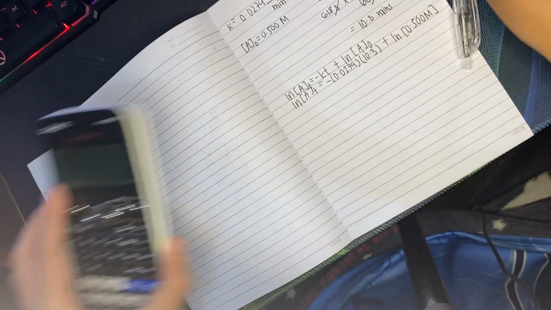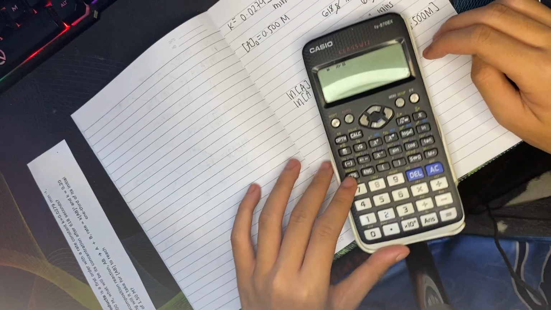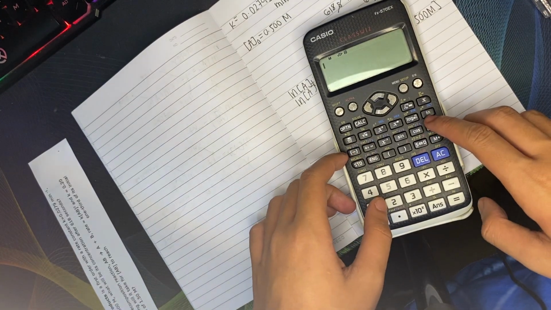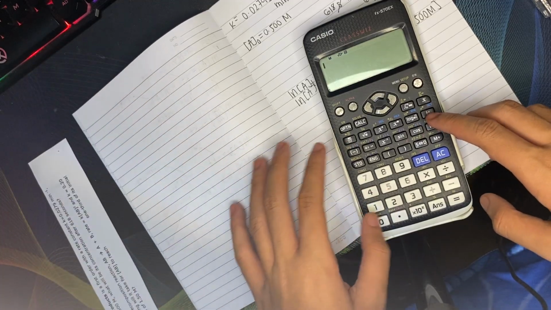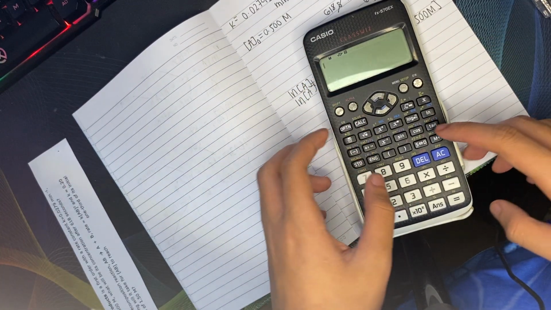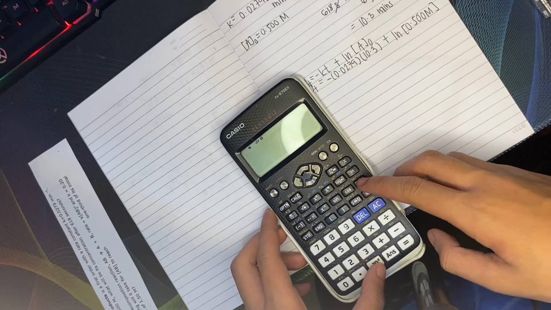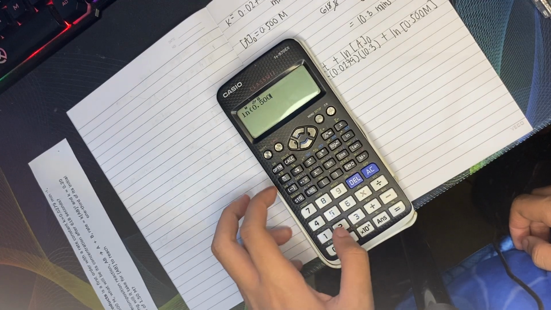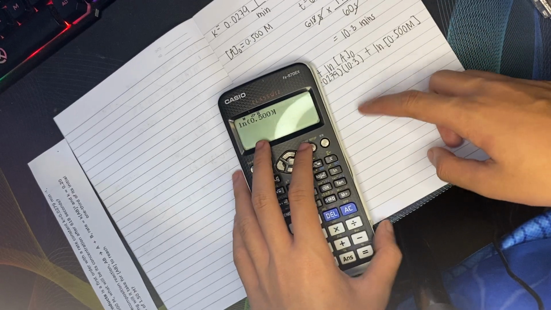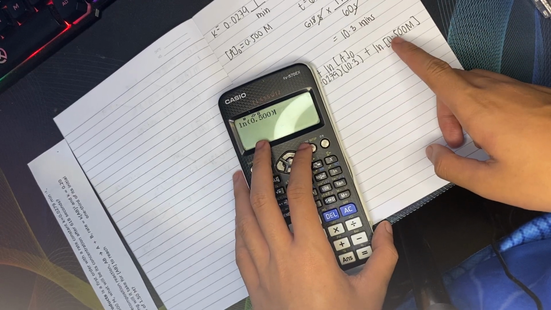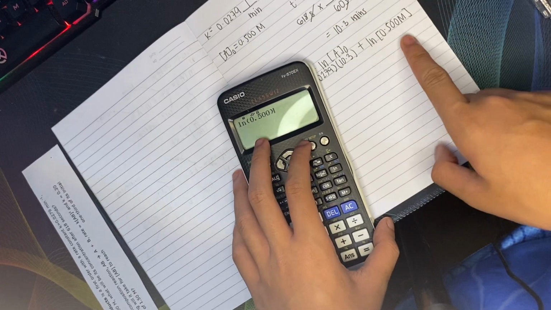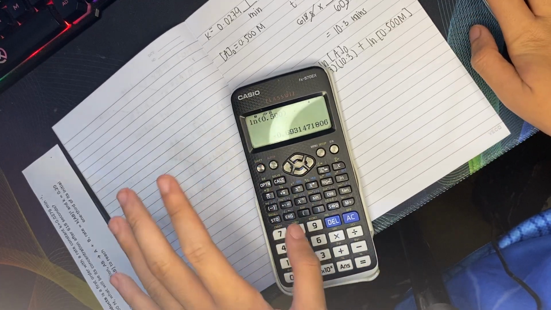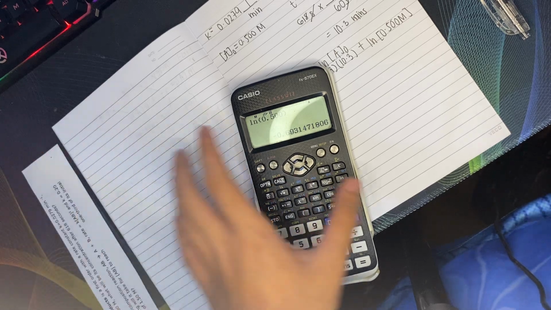So using your calculator, everyone, please look and listen. For this case, first things first, you're going to find the natural log, or ln, in your calculator. Then you're going to input your answer first. So ln of 0.500 molarity gives us negative 0.693147, or some number, it's up to you.